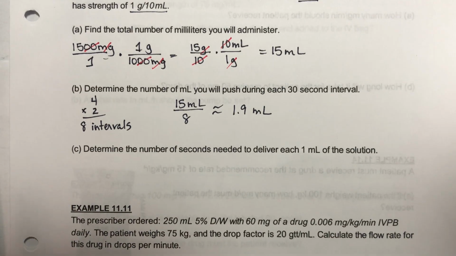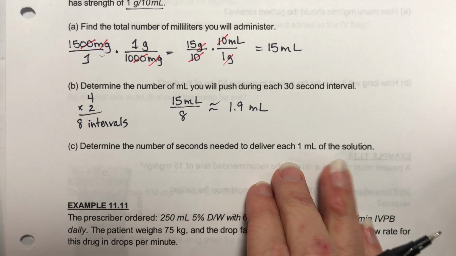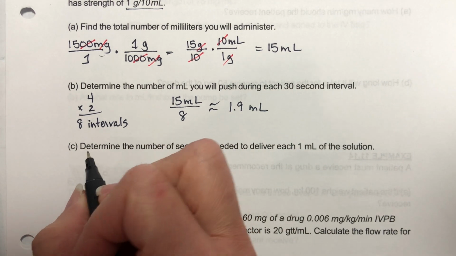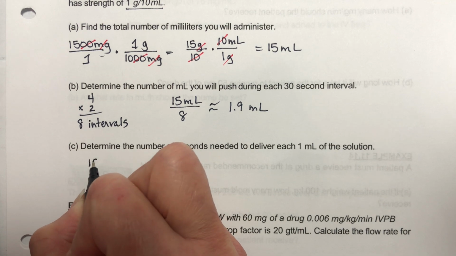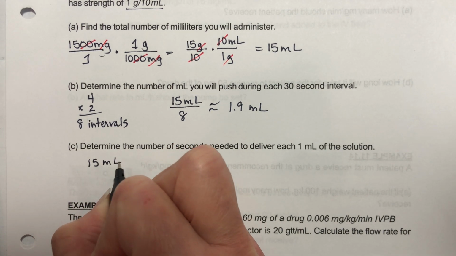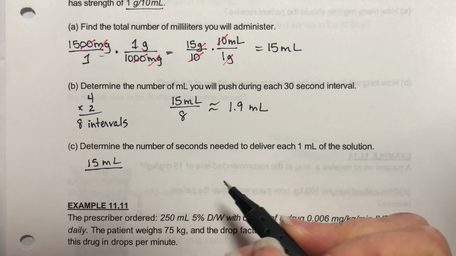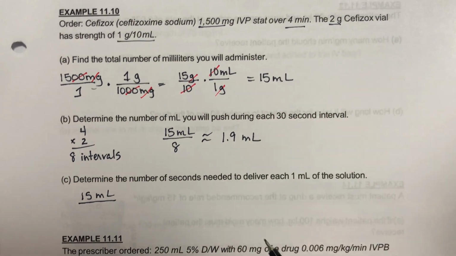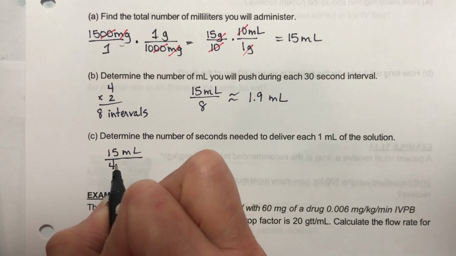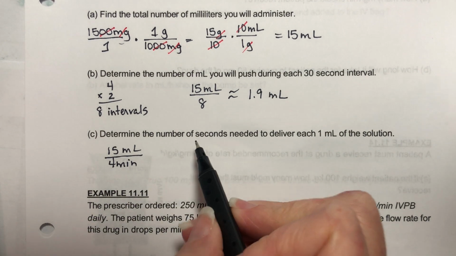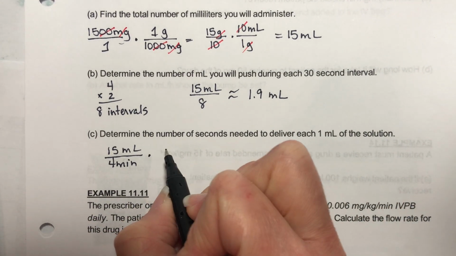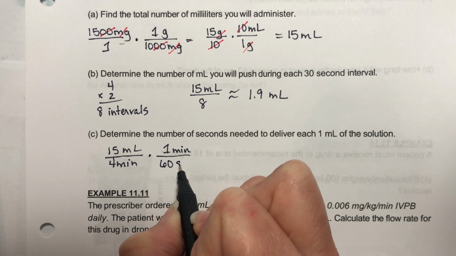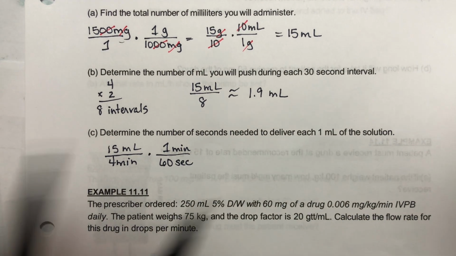Now determine the number of seconds needed to deliver each 1 milliliter of the solution. I'm giving a total of 15 milliliters over 4 minutes, right? I need to convert to seconds. For each minute, there are 60 seconds.